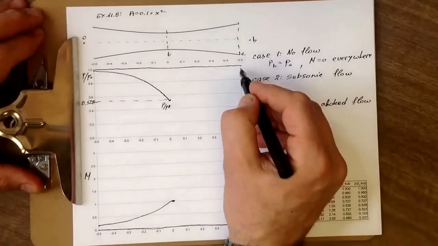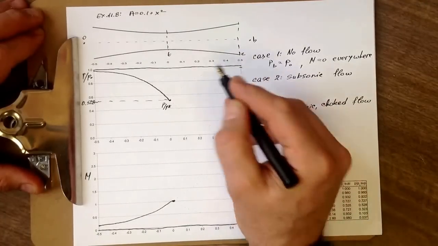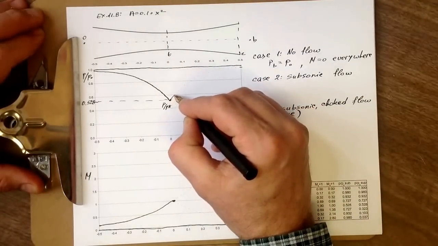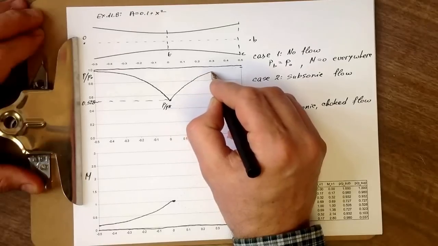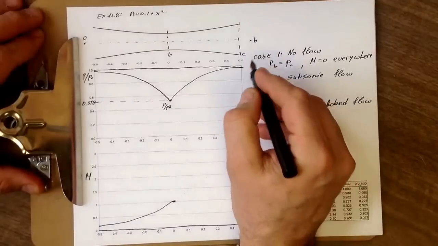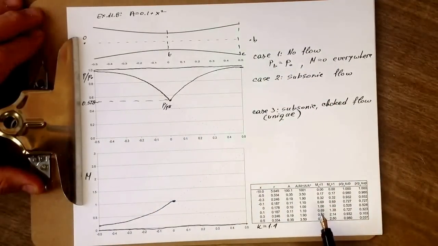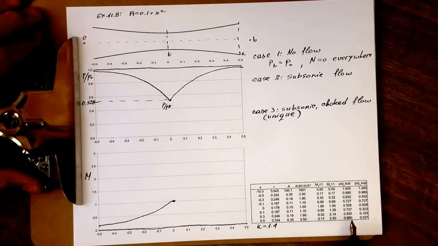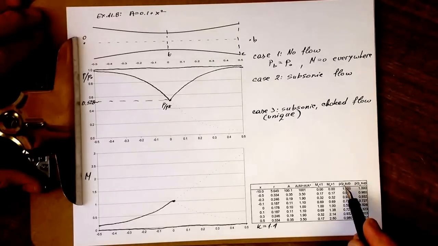but because back pressure is still very high, it will go back and reach some value. You can see here that value for this subsonic pressure.